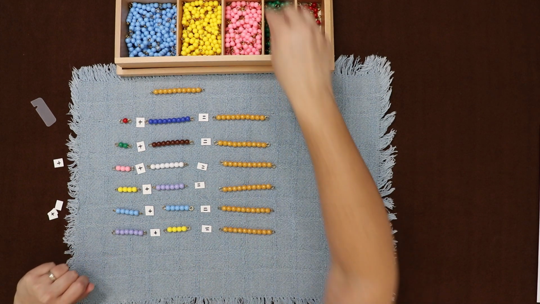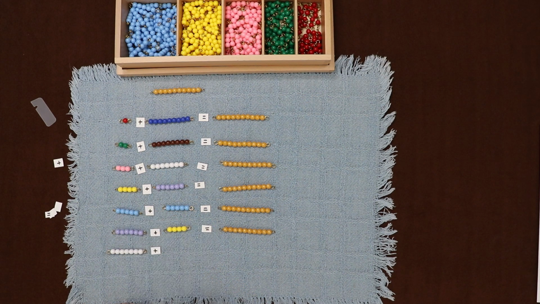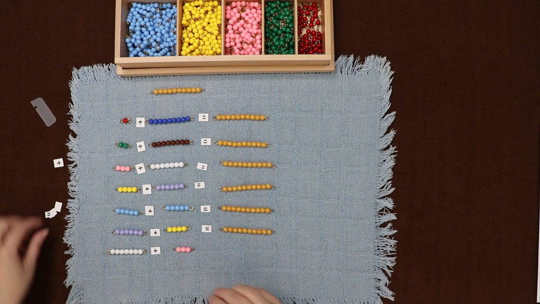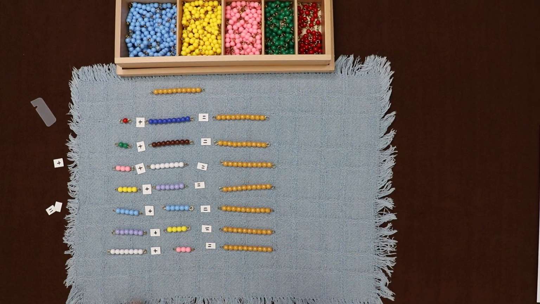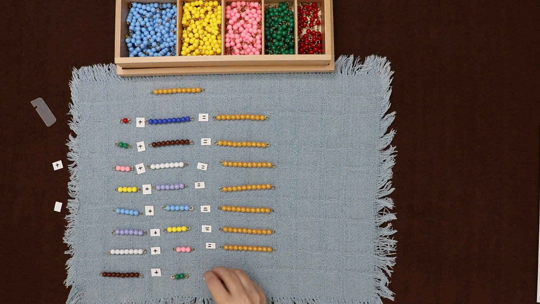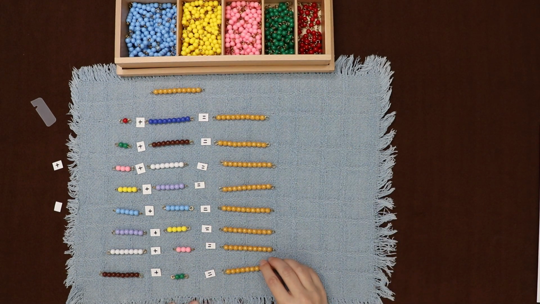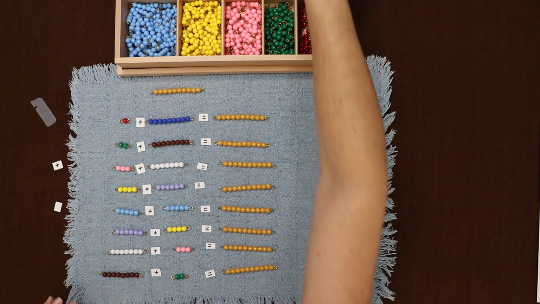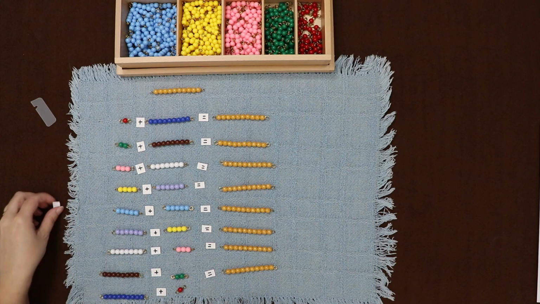Our first addend will be 7 and 3. 7 plus 3 equals 10. We'll use 8 as our first addend. 8 plus 2 equals 10. And finally, 9 plus 1 equals 10.